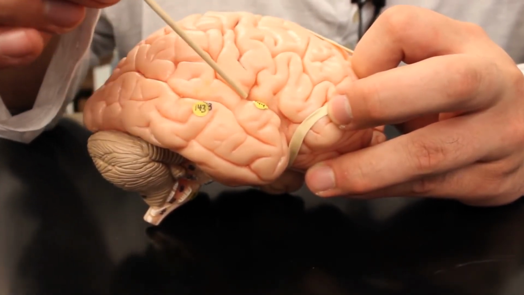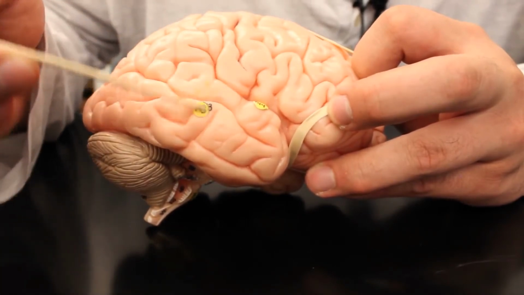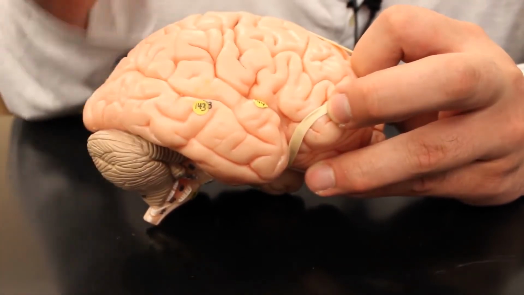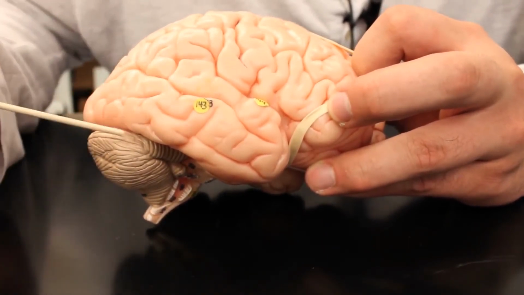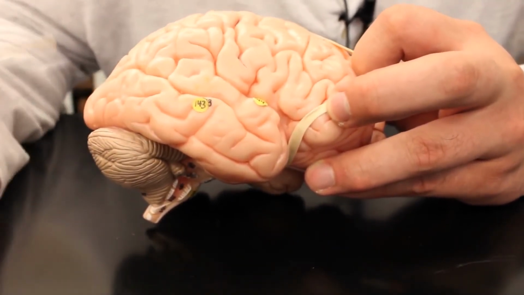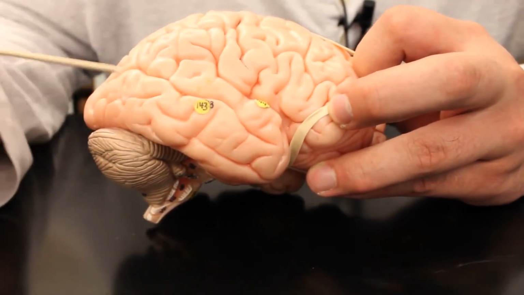But this lateral sulcus runs right down here, and it separates the temporal lobe from the parietal lobe and even a little bit from the frontal lobe. So again, what is this lobe right here then? Like I already said, this is the temporal lobe. And the temporal lobe has a specific cortex in it, which is called the primary auditory cortex.